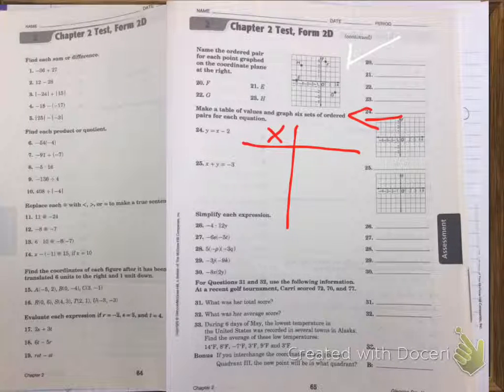Our next section we'll look at is where it says make a table of values and graph 6 sets of ordered pairs for each equation. What this means, and I'm going to actually tell you this for the test as well, is we're going to make what's called a T-chart with our x coordinates on the left and our y coordinates on the right, and you can come up with any 6 numbers that you want for x.